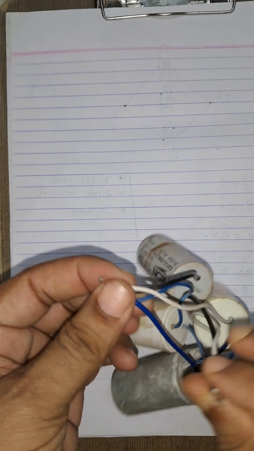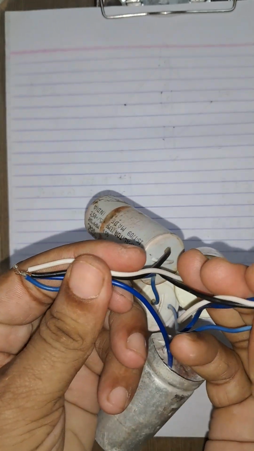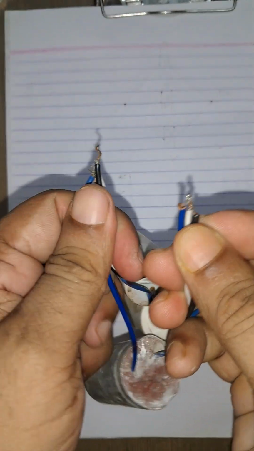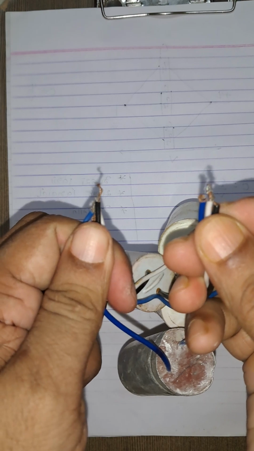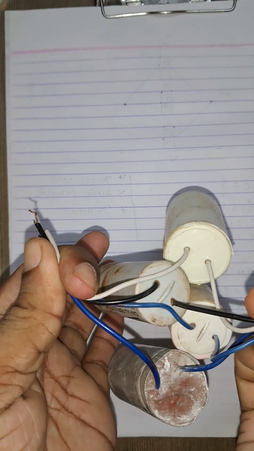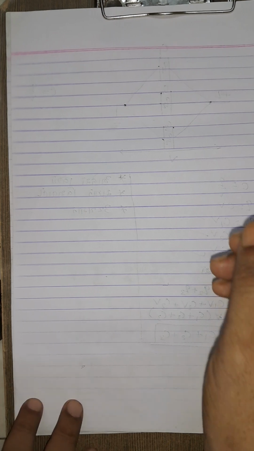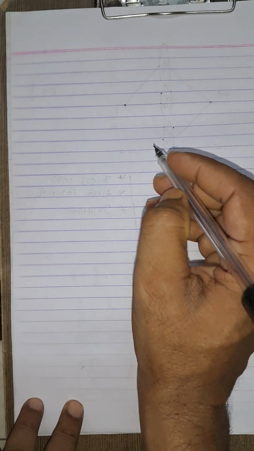You can see this is a combination of parallel plate capacitors. You can plug both wires into the circuit. This is the parallel combination. But the question is, what is the equivalent capacitance in the parallel combination of capacitors?